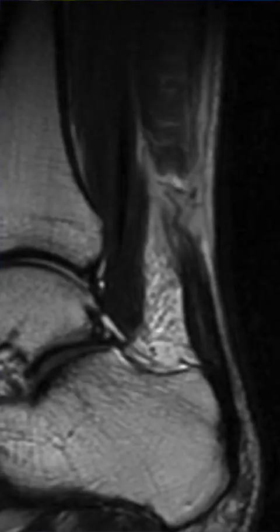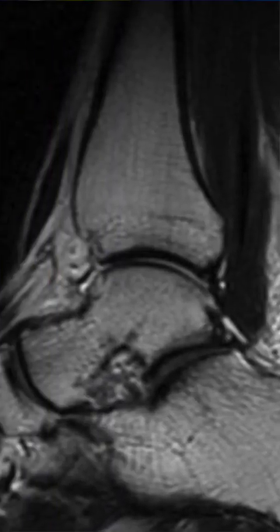Another option is an ultrasound. If you do not have MRI readily available in your institution or in your office, an ultrasound may be an option to pick up an Achilles tendon tear. But the gold standard would be an MRI. Very, very good study to identify an Achilles tendon tear.